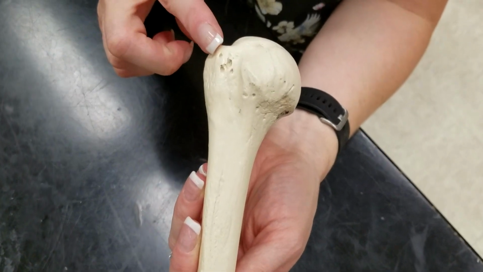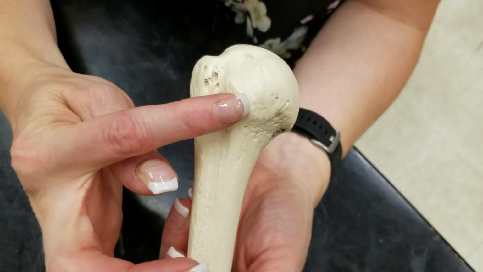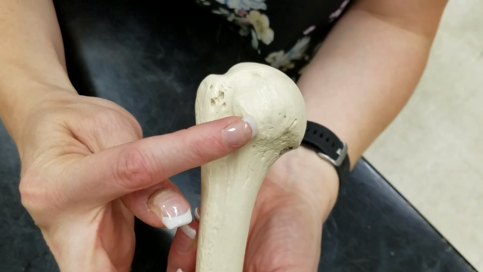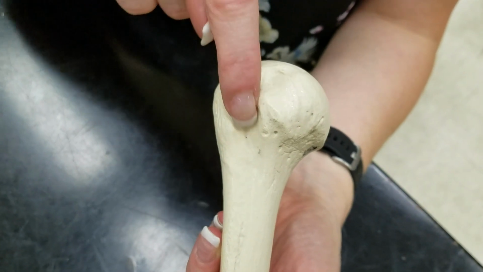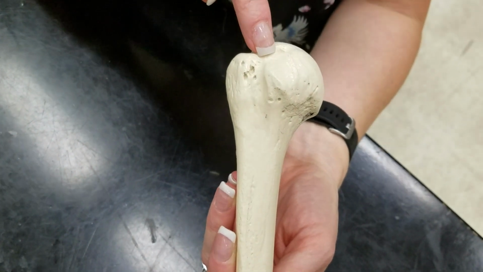The one that is more proximal and more lateral is the greater tubercle. The smaller one, which is more distal, is the lesser tubercle. And running between them, this groove is the intertubercular sulcus.